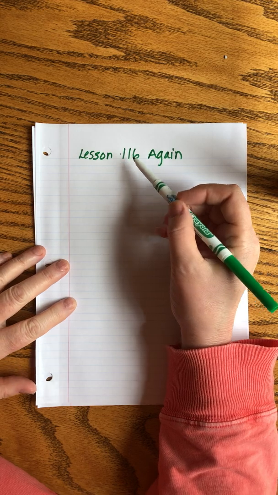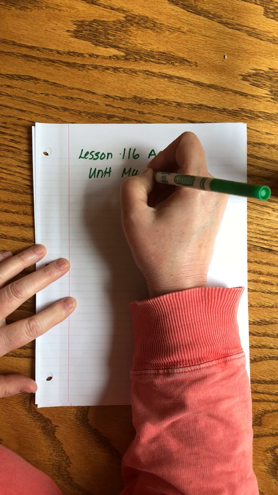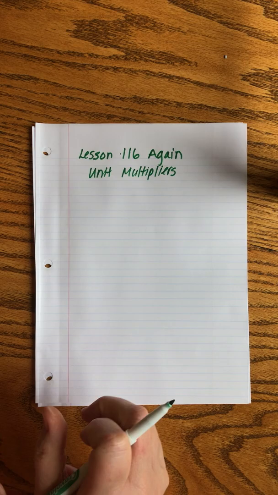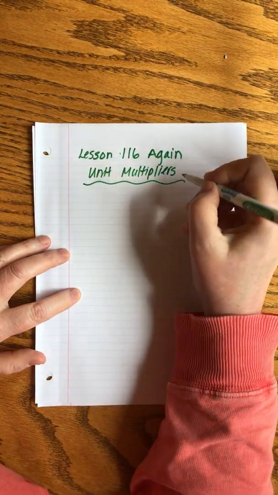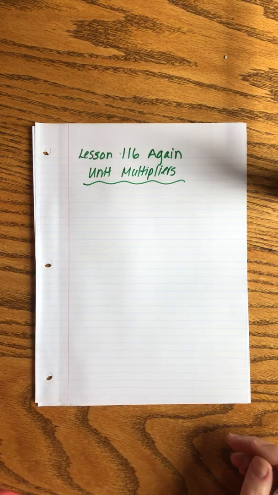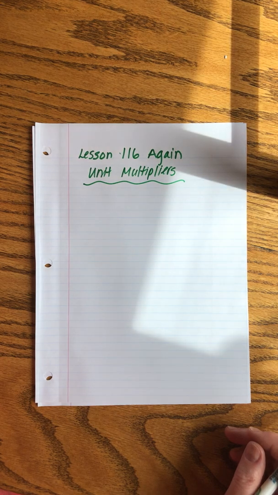Saxon Math 7-6. This is not a repeat, but a second look at lesson 116. The topic is unit multipliers. Joel, I'm going to try explaining this in a different way than I did last time. I'm going to try and give you a little bit of a different context. I'm going to start by talking about a different operation in math that carries some similarities to what we're trying to learn new this time, okay?